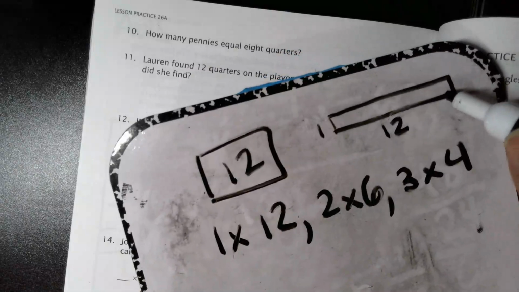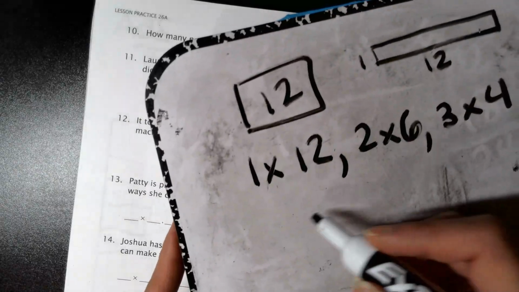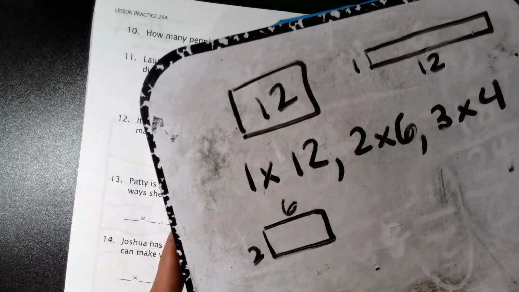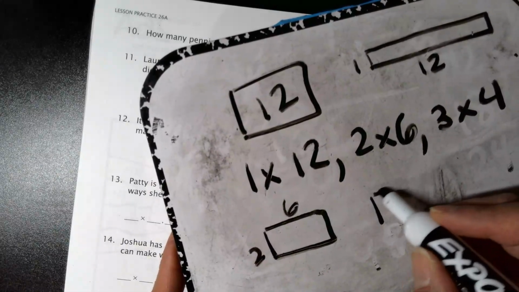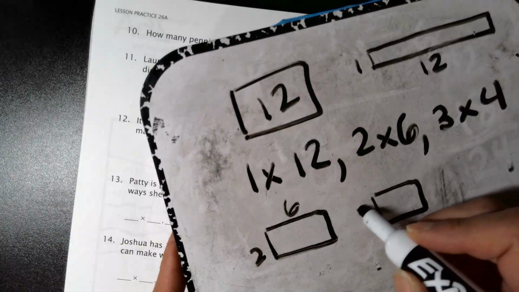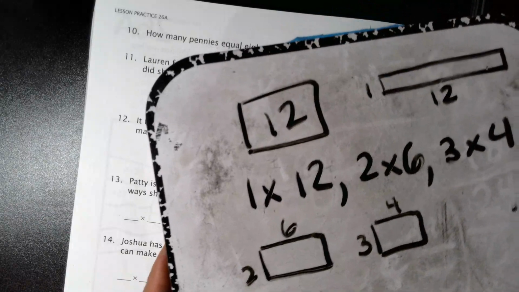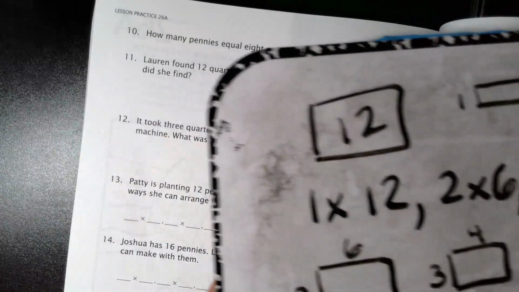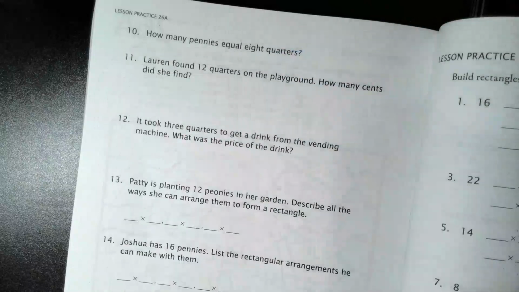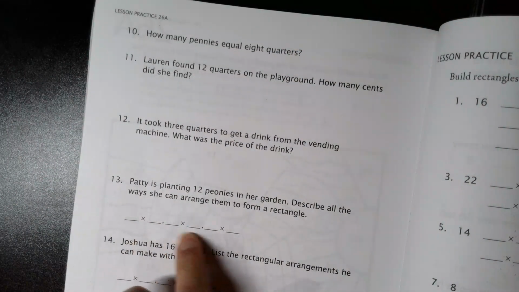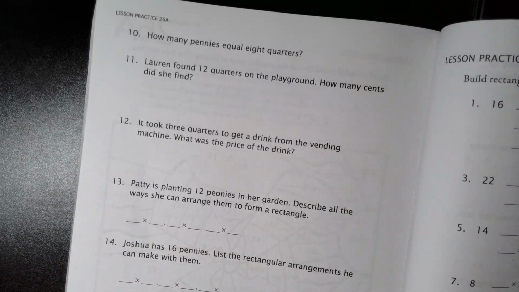And this is one of our rectangles. The next one can look like this, 2 and 6. The next one can look like this, 3 and 4. Okay? And that can be her little planting rectangle. So that's what you do there. You're just putting in the factors again, the factor pairs.